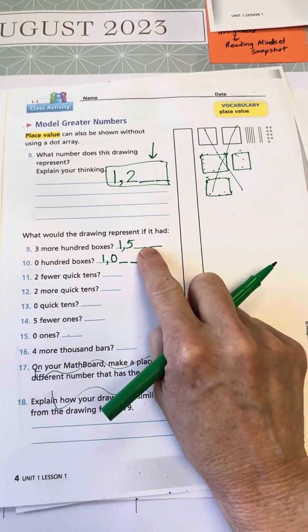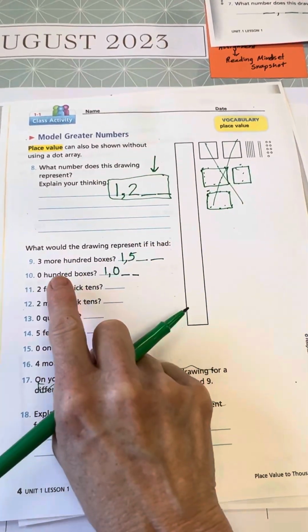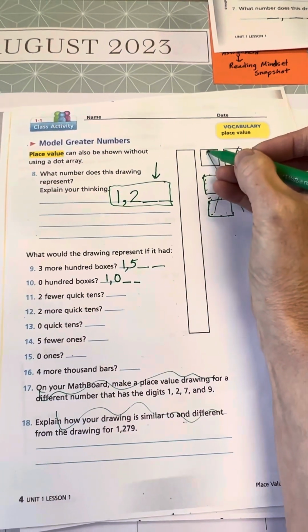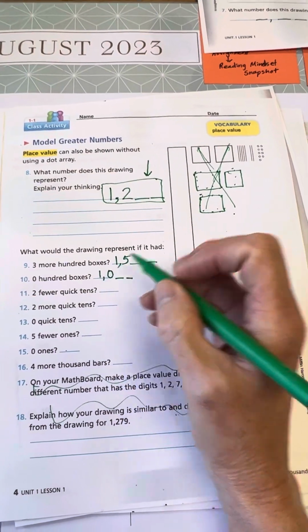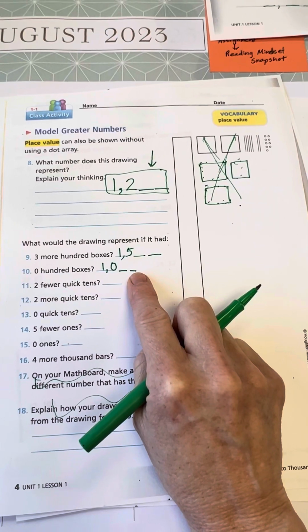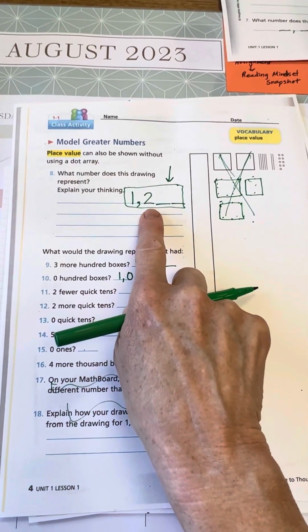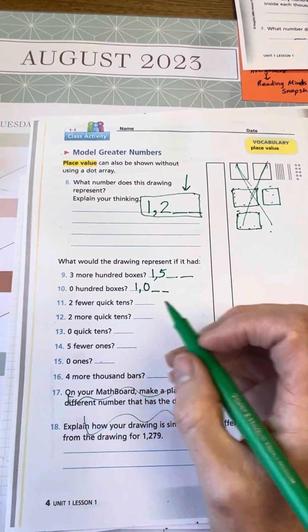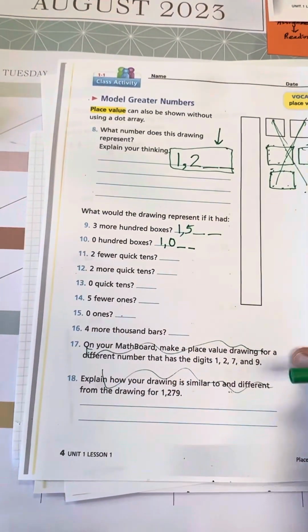The next scenario goes back to the original number, and it says 0 boxes. So that's why I put an X here. Imagine there were none of these. So you're still going to have the 1,000, but now you're going to have 0 hundreds, and your 10s and 1s will stay the same. All right, so you're going to go ahead every time. You're going to go back to your original number. You're going to make the little change they ask you to, and then you're going to write the whole number out. You can go ahead and skip 17 and 18.